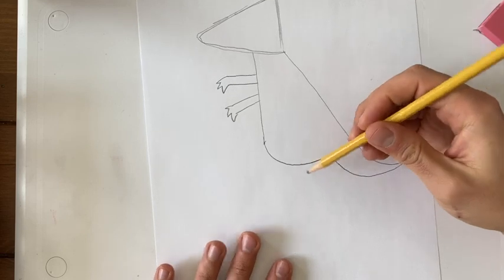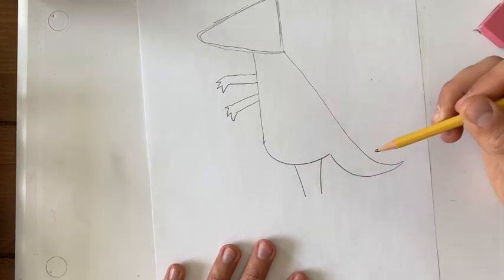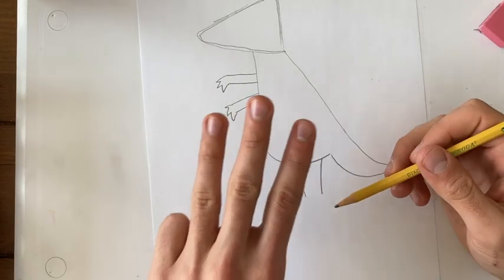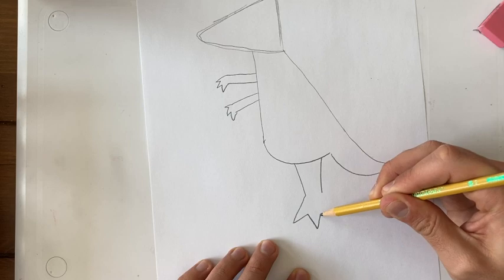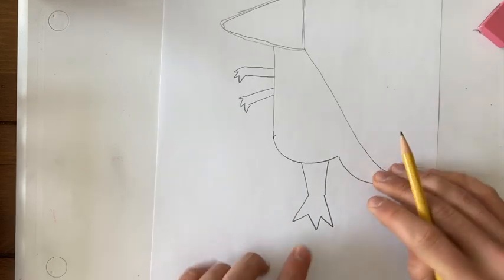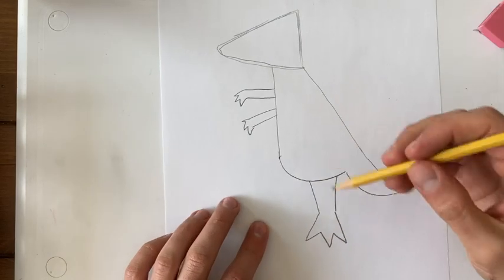We're going to do the leg closest to us. I'm going to do two lines that come down like this. And then there's going to be three points for the three toes. One, two, three. Remember those three points for later because we're actually going to replicate that in a little while.